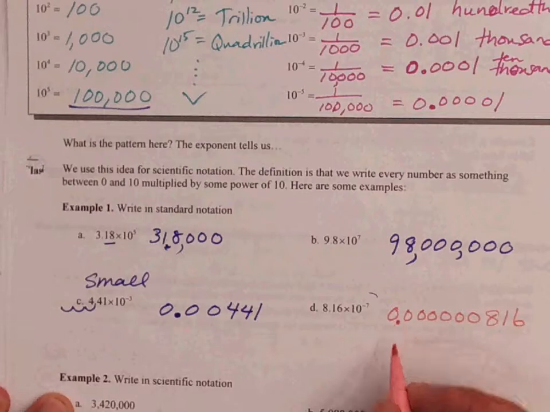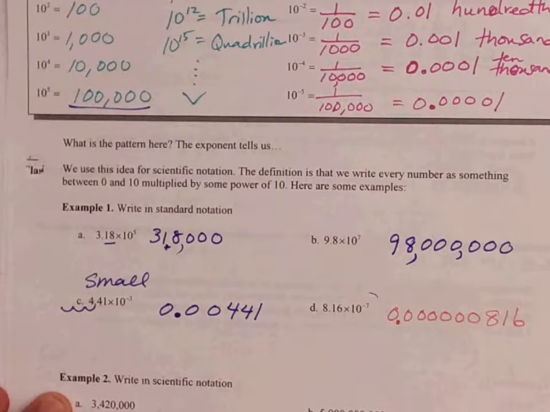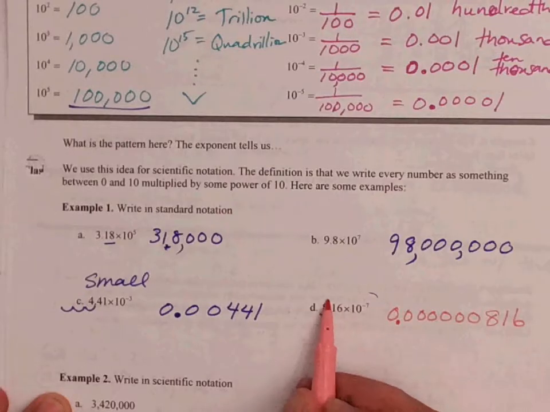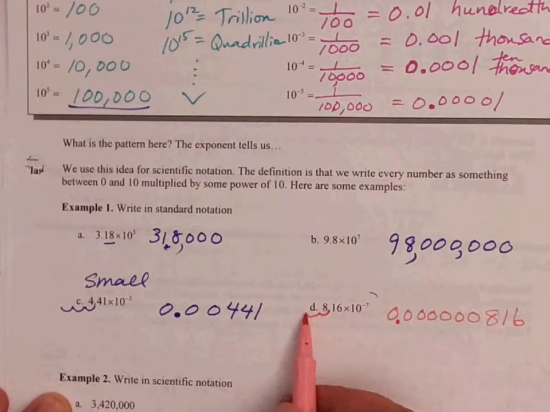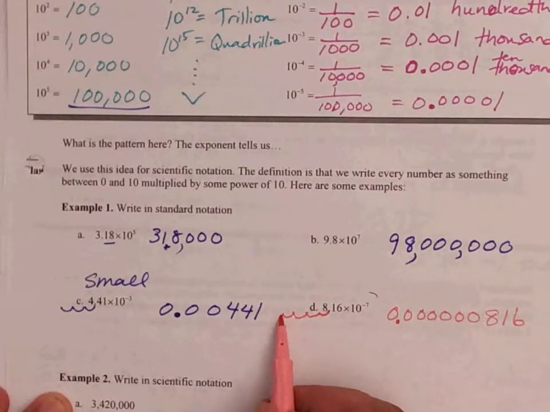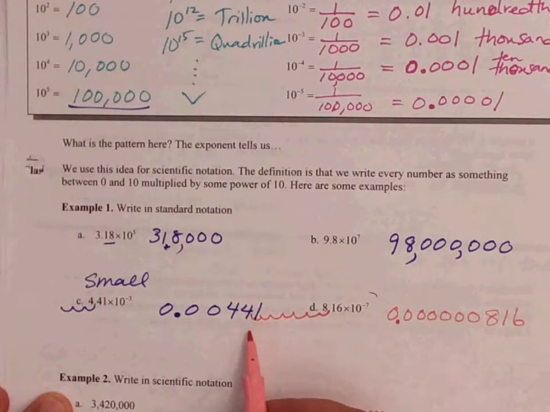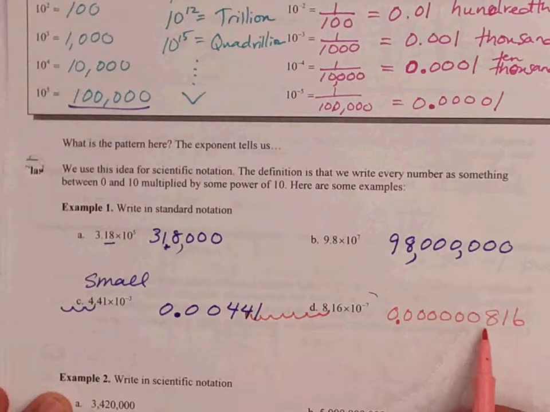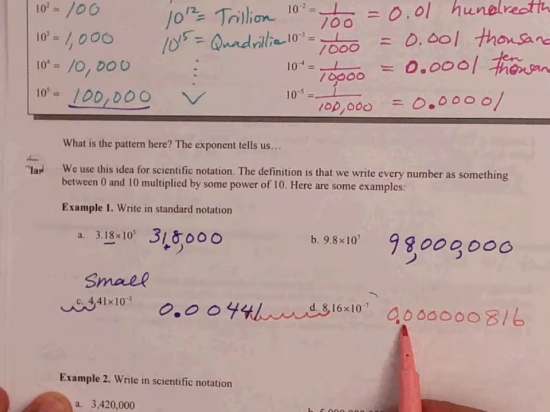Put the decimal after the first 0 because I had to move it backwards 7 places. The 8 took up one of those places. 1, 2, 3, 4, 5, 6, 7 is where the decimal goes. So there's 6 zeros after the decimal and 1 zero before.